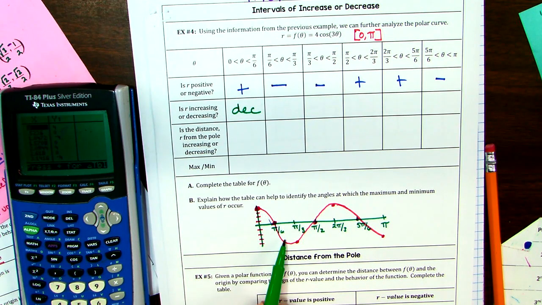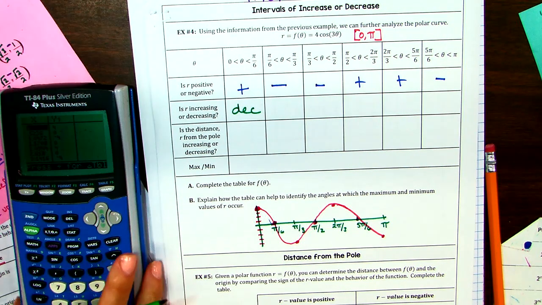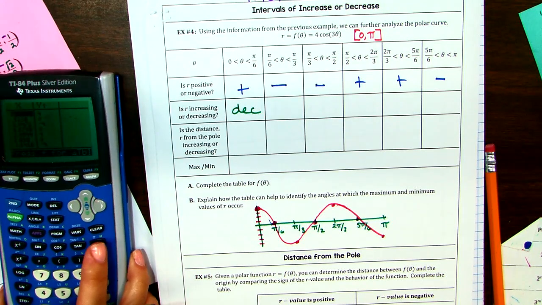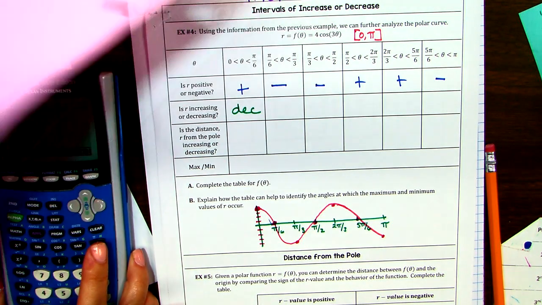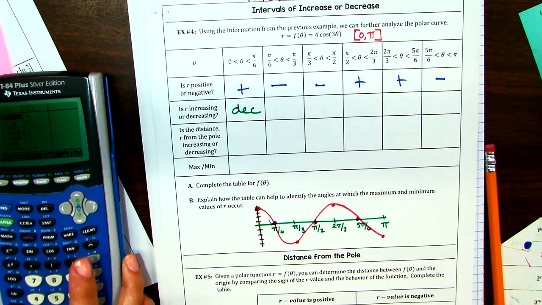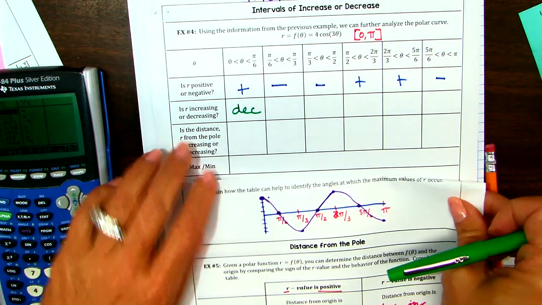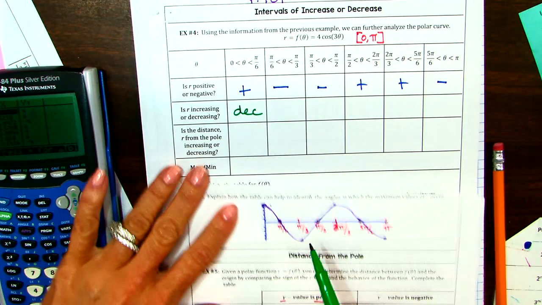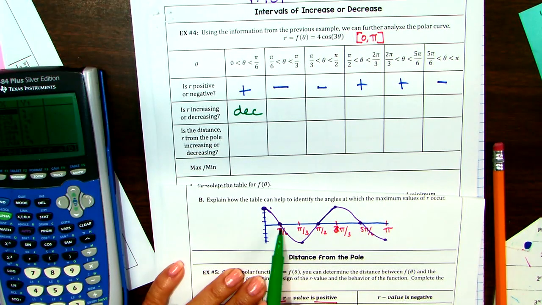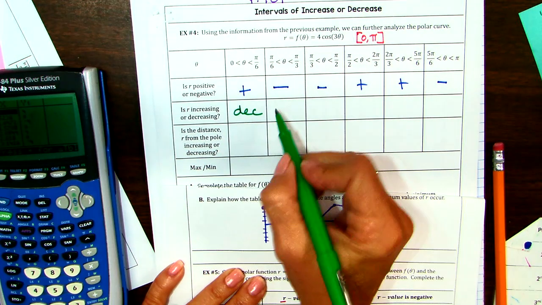From pi over 6 to pi over 3, my graph is not really pretty. I liked my old one. I made a prettier graph last year. I think my graph is yucky here. Let me use this one. That's better.